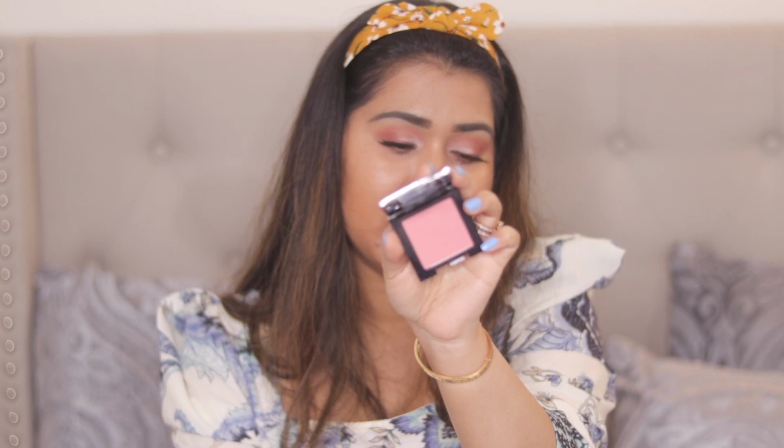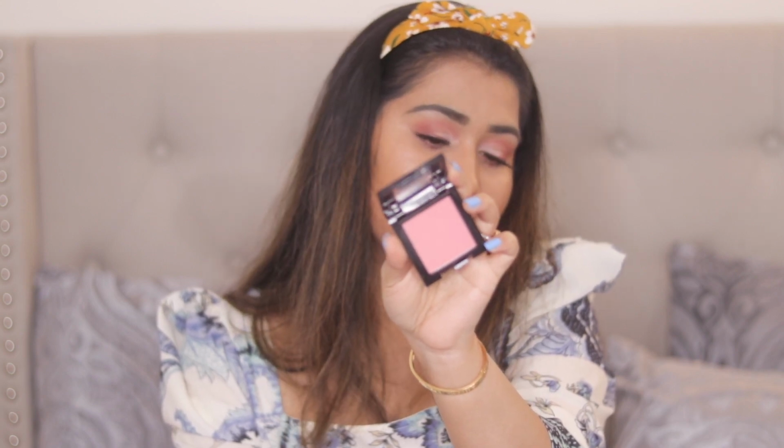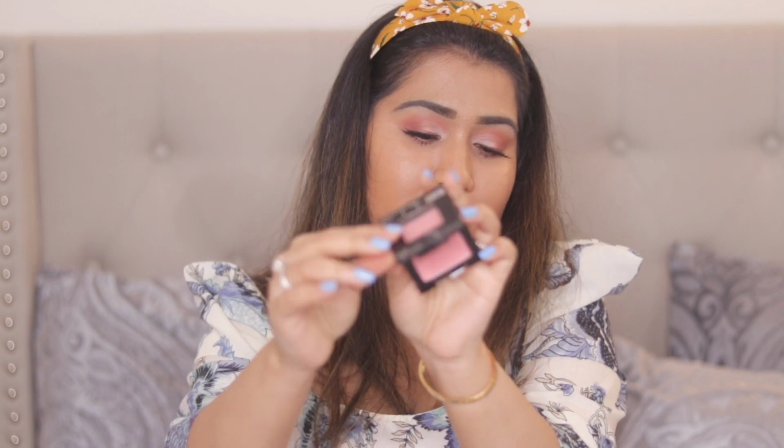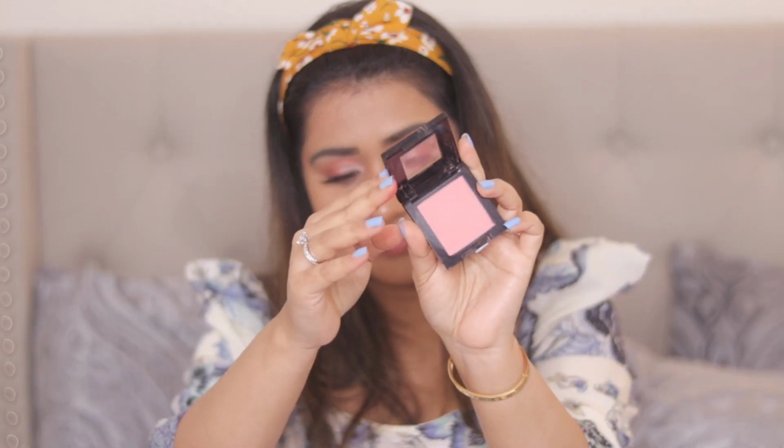My favorite are definitely these from Maybelline. These are the Fit Me blushes. They are fantastic. Let me just show you the color. This is in the shade called Rose, it's called Rose Claire, and it is a perfect rosy pink. Again, it complements beautifully medium complexions with warm undertones.